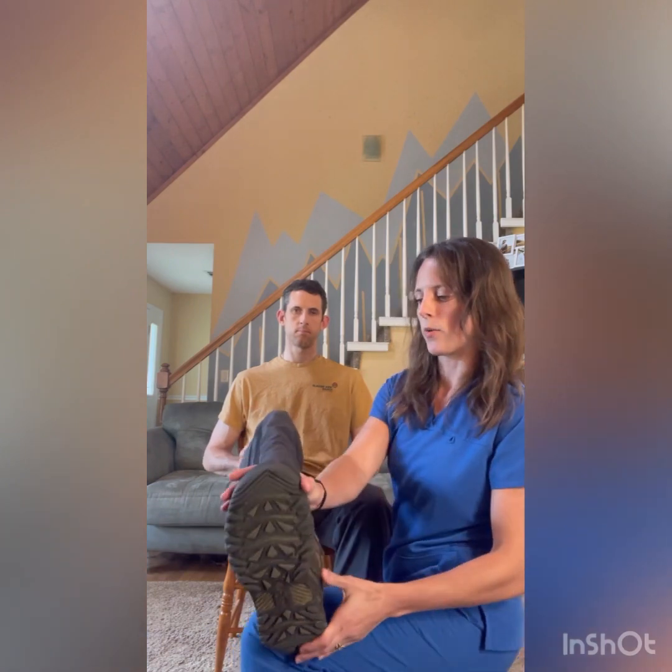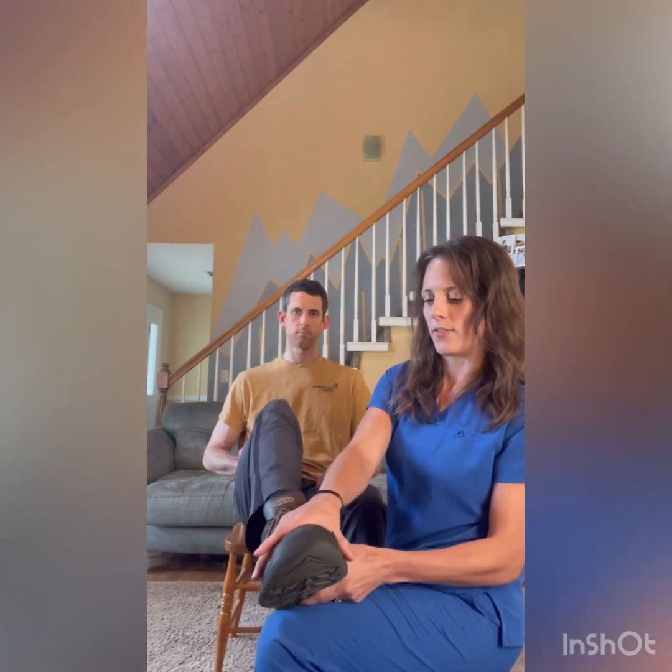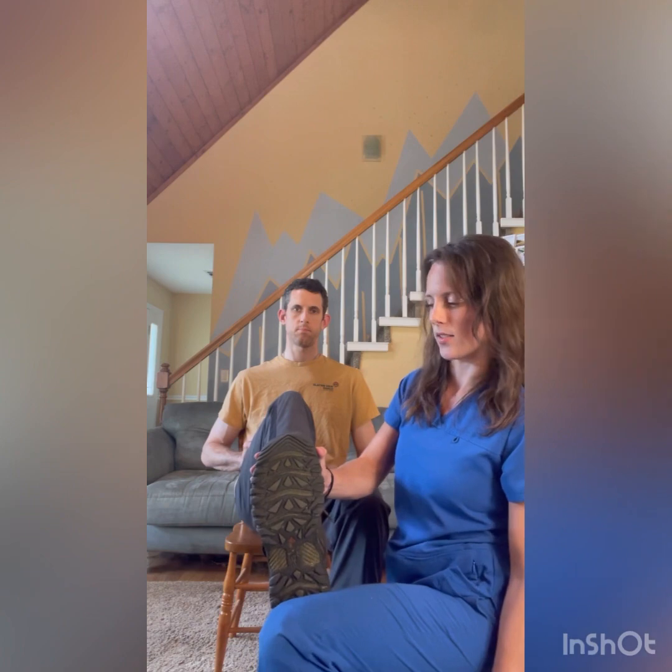And then you would go the other way, have his foot facing this way, and see if he can dorsiflex this way against resistance. And he can. So good. You would check both feet. Everything you're checking is going to be done bilaterally, comparing one side to the other. You can go ahead and scoot back.